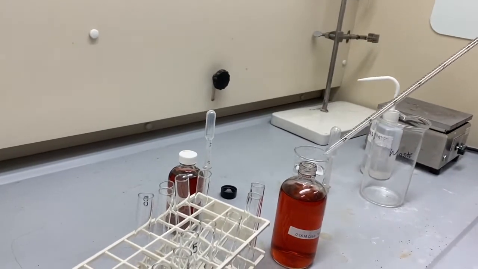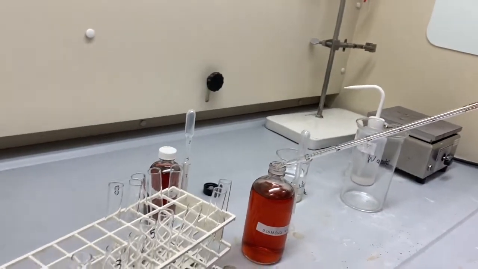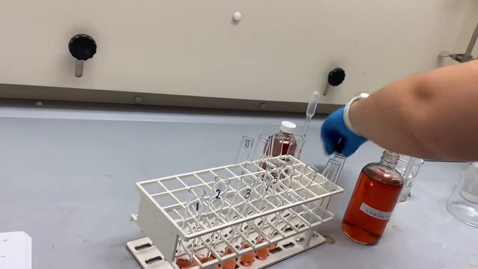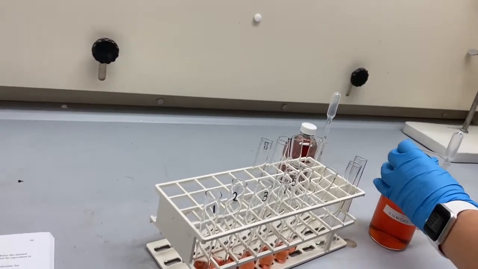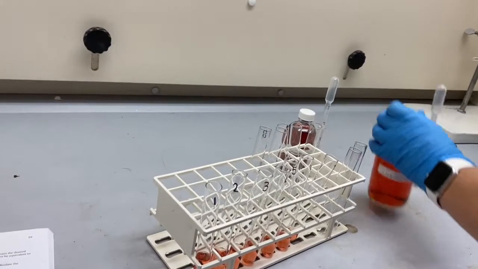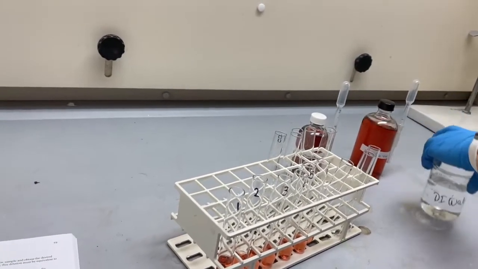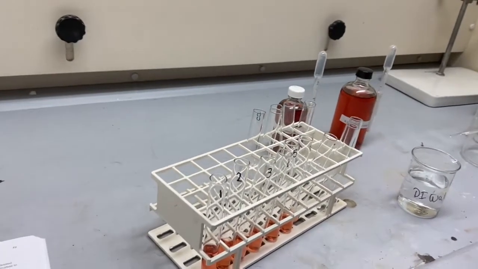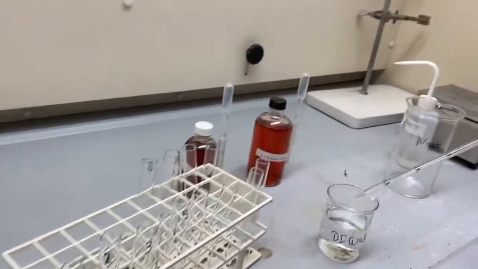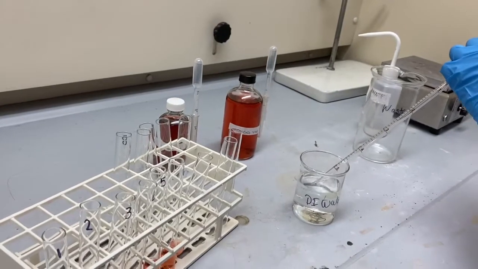And now we're going to go ahead and add the DI water in each test tube. So for the first test tube, there is no water, and the second test tube has 1.0 mil of DI water.